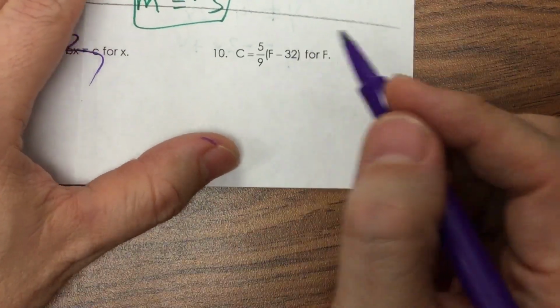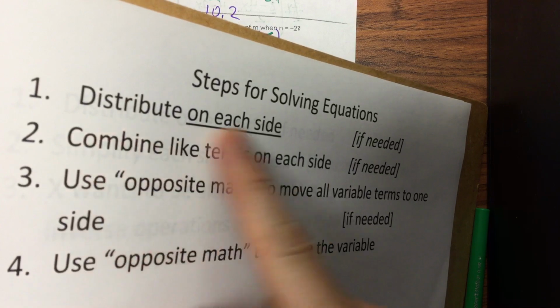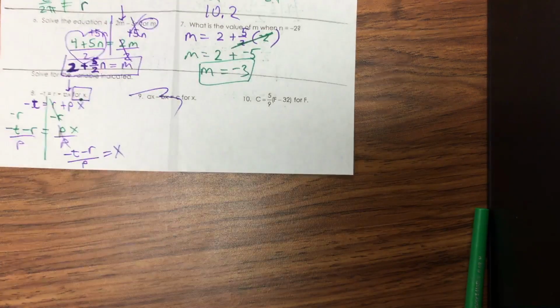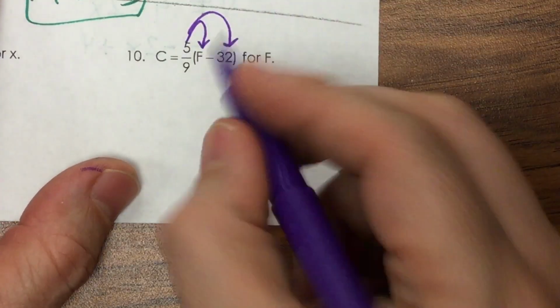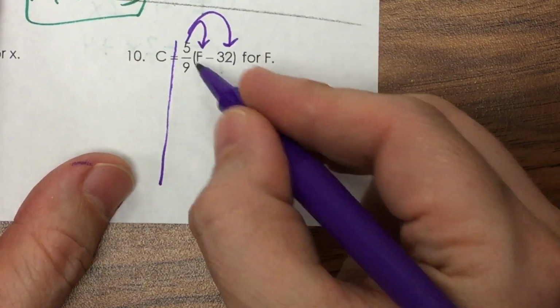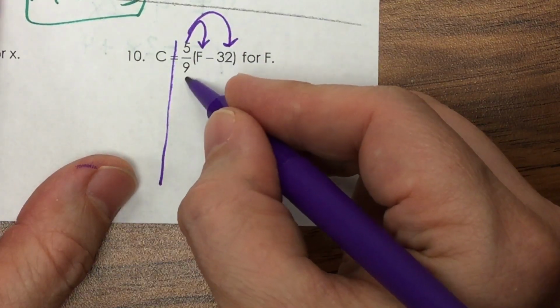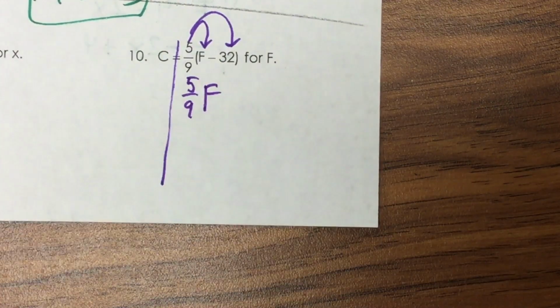So we're going to use all of our math rules. Remember, the first rule is distribute on each side as needed. Okay, we do have distribution this time. I'm distributing 5/9 here and here. I'll use the calculator for the heavy lifting with the 5/9 and the 32, right? 5/9 times F is 5/9 F. Okay, 5/9 times 32, just plug it right in.